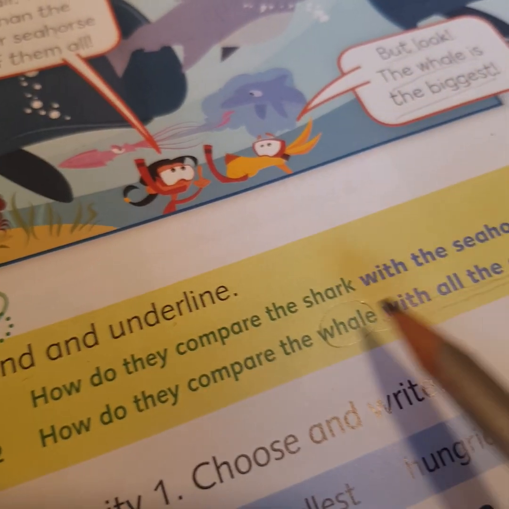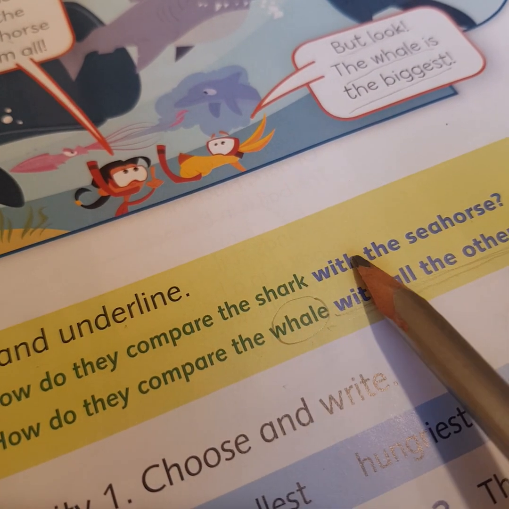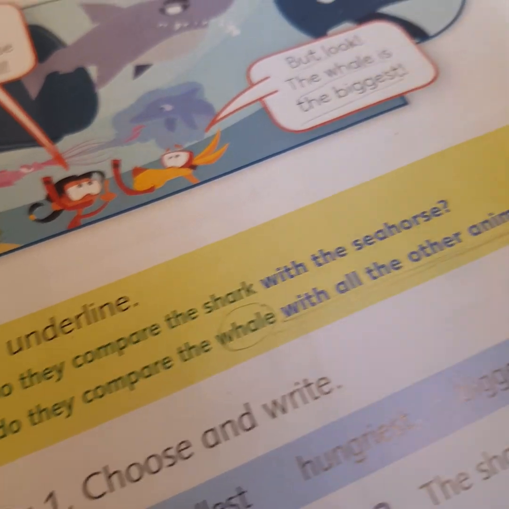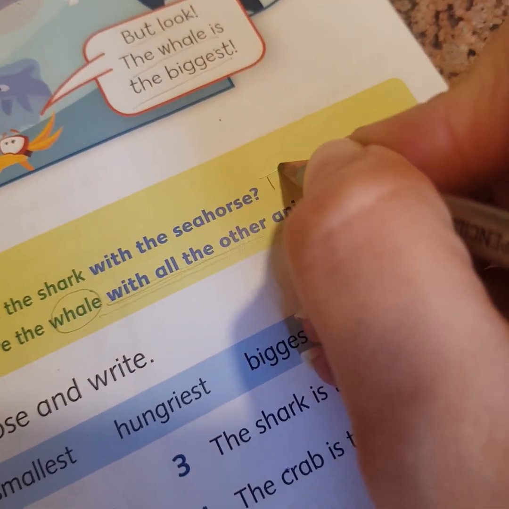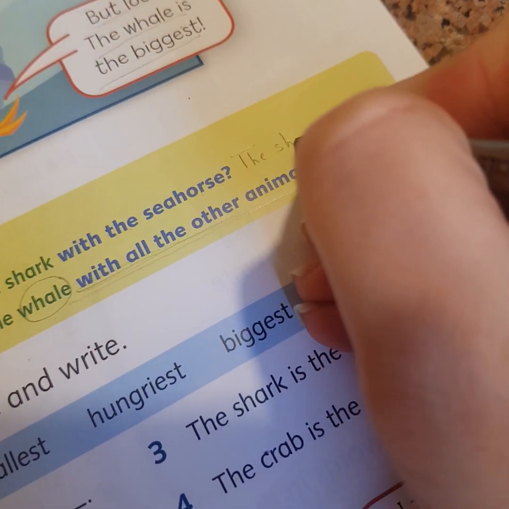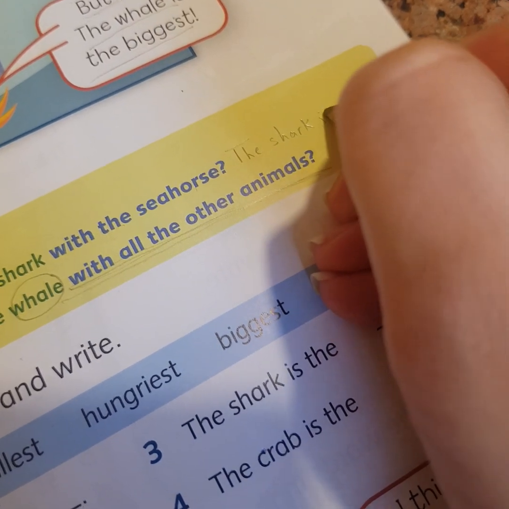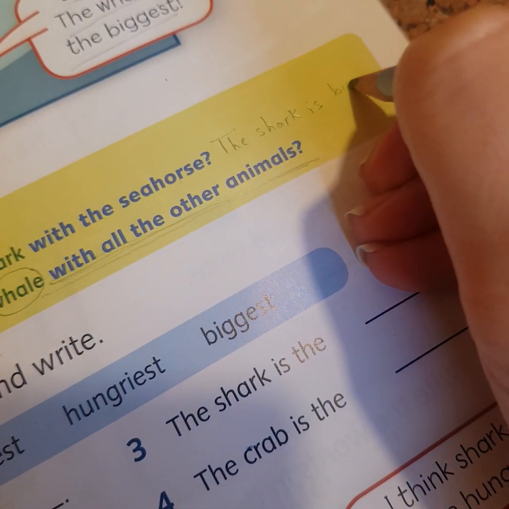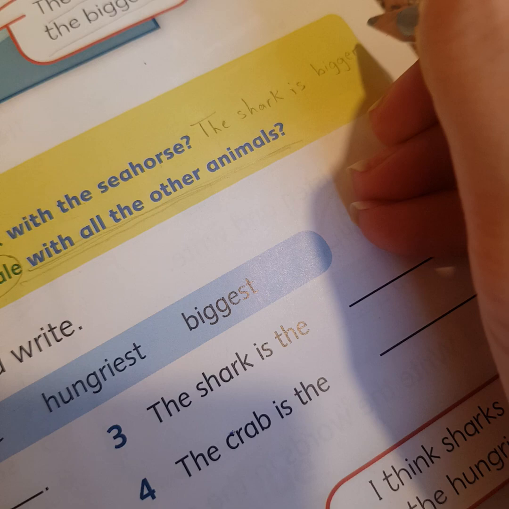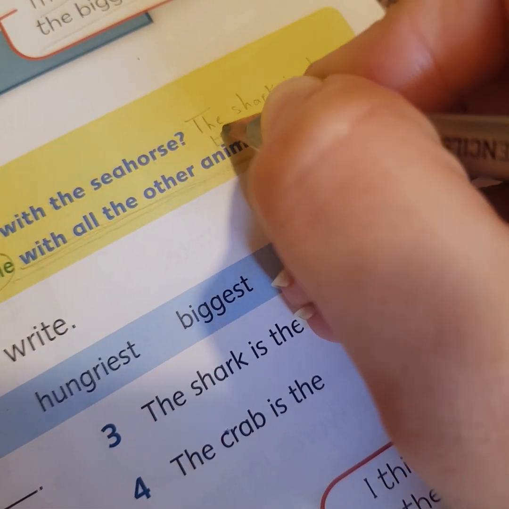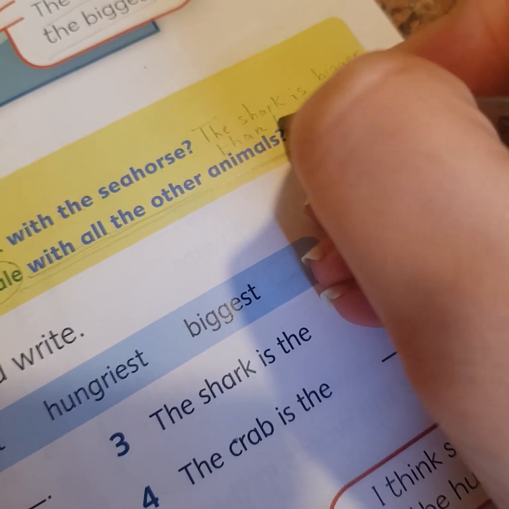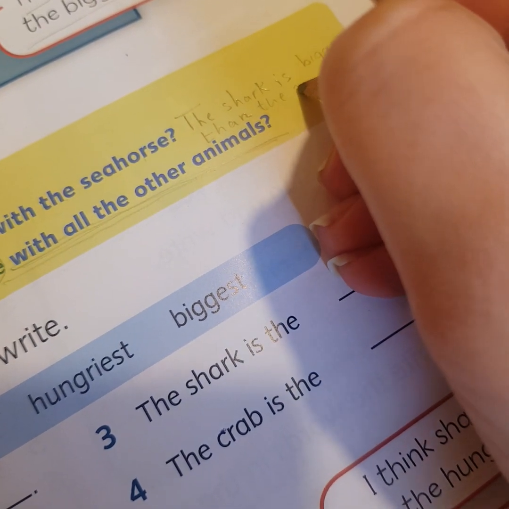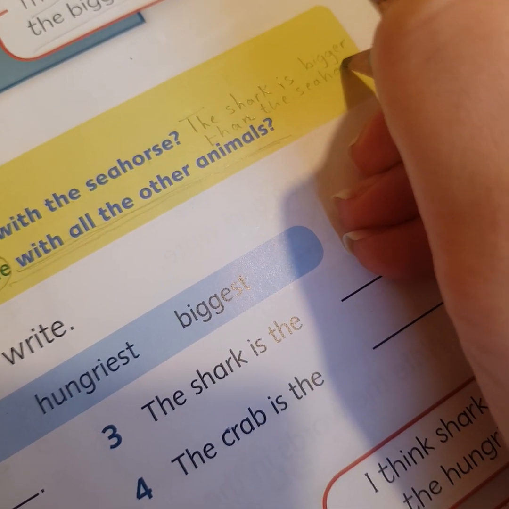So, if we want to compare between two things or two animals, we use the comparative form. We say the shark is bigger than the seahorse, because we are comparing two animals.